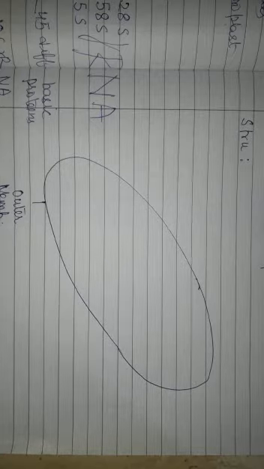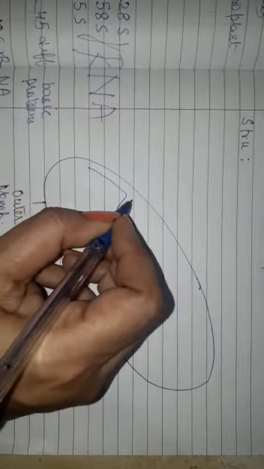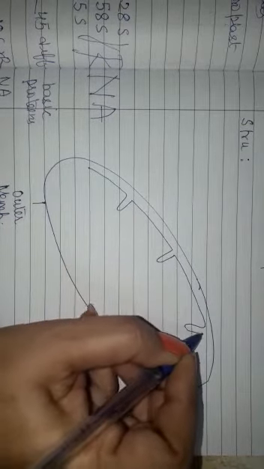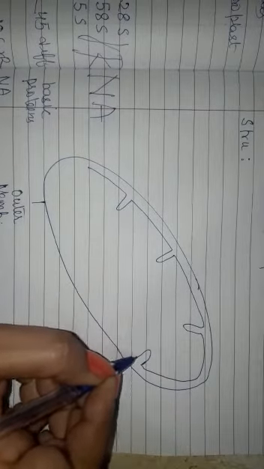One is the outer membrane, which is smooth and freely permeable, and one is the inner membrane. The inner membrane has several infolds, that is, at places it is folded inwards into the matrix.